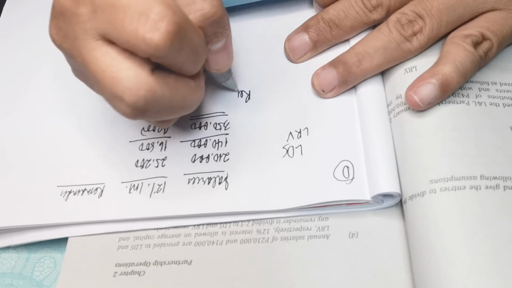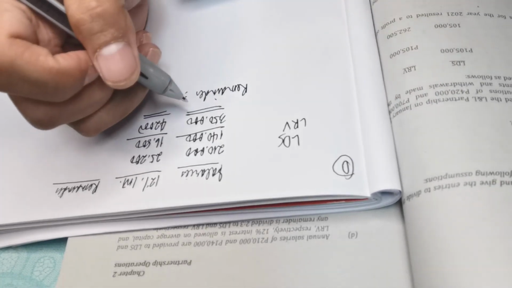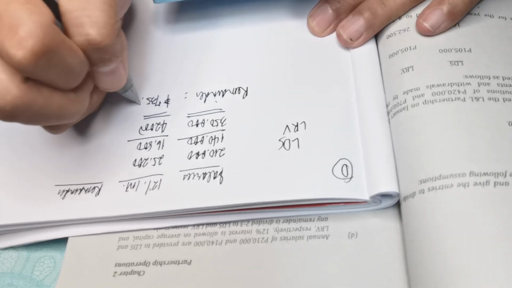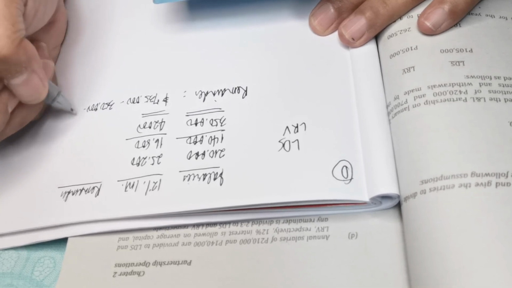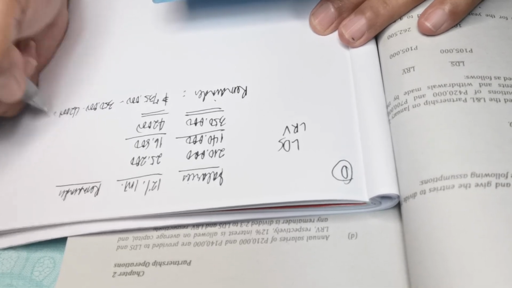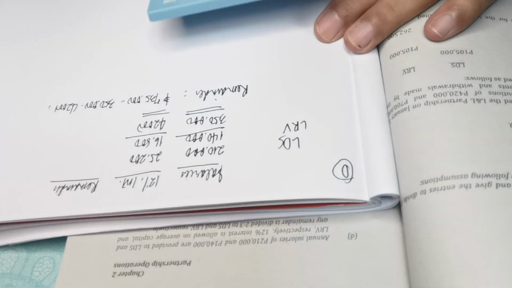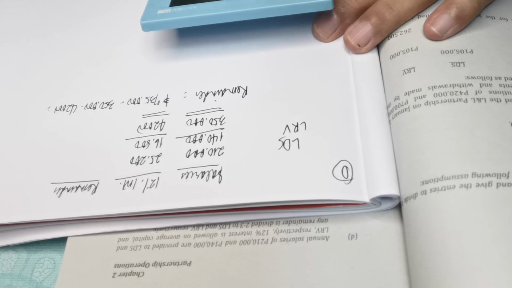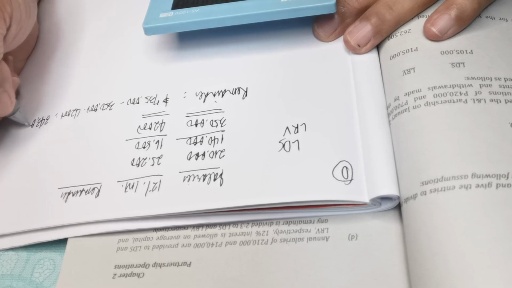So the remainder is 735 minus 350,000 minus 42,000. So this is 343,000.